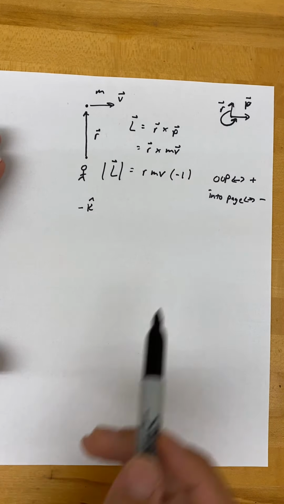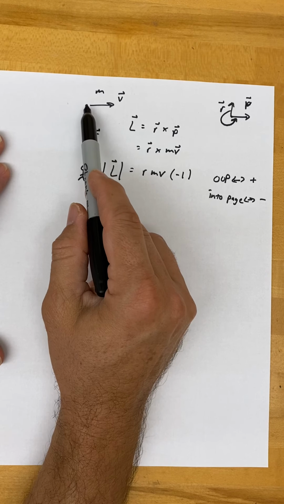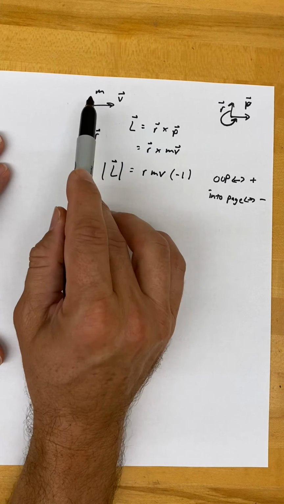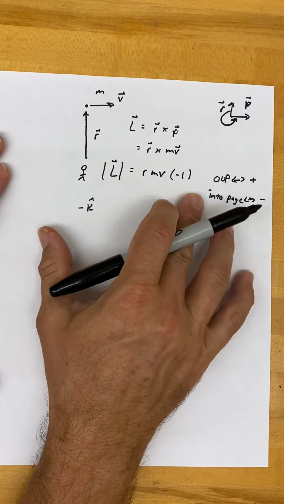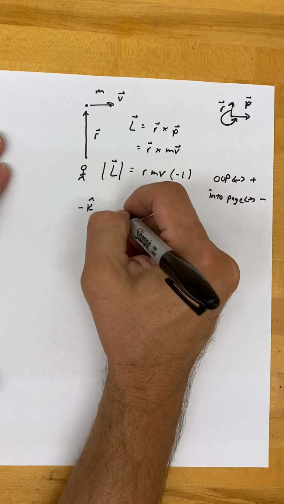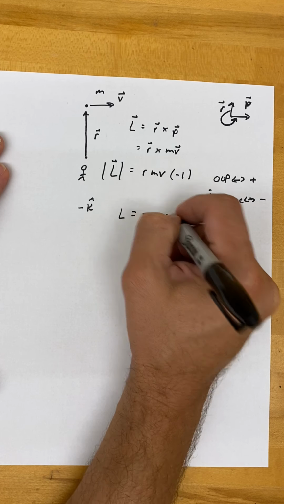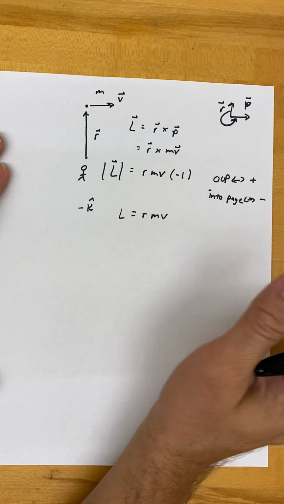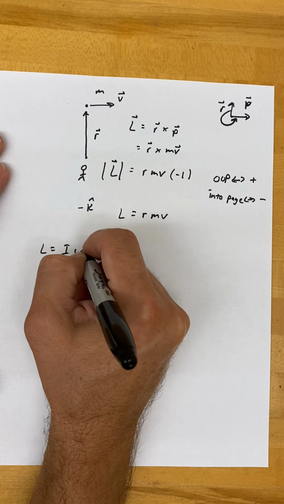In the last video, we had gotten to this point where we had determined the angular momentum of this point particle about this position, when it's in this orientation, is just going to be RMV by magnitude. We talked about the vector nature, but let's do it by magnitude here. L is equal to RMV, and we had done that with this explicit calculation of R cross P. Well, we have another way to calculate angular momentum, and it's I omega.